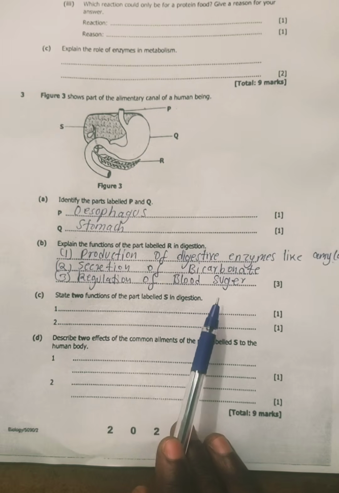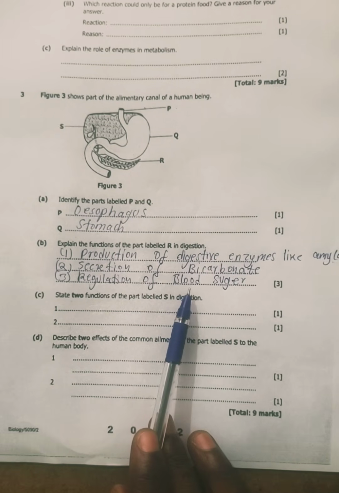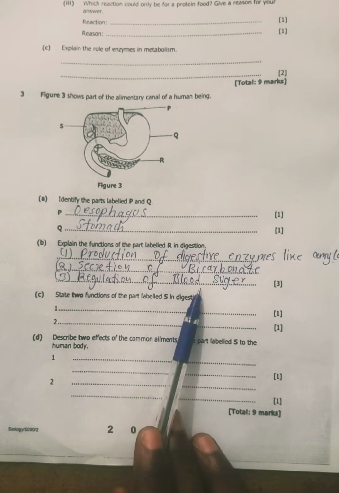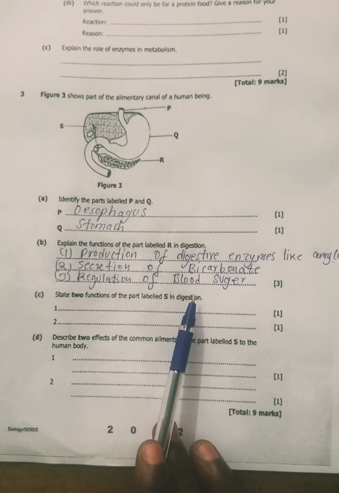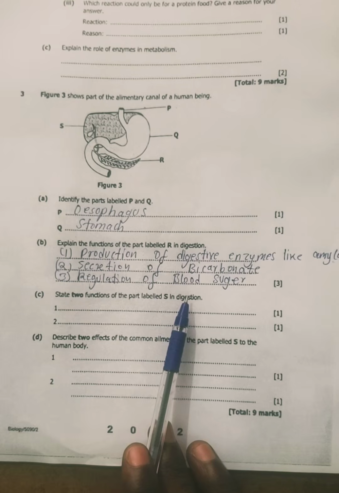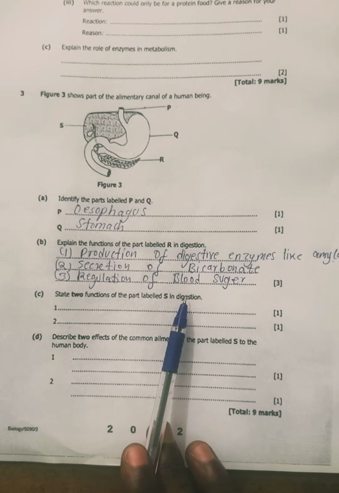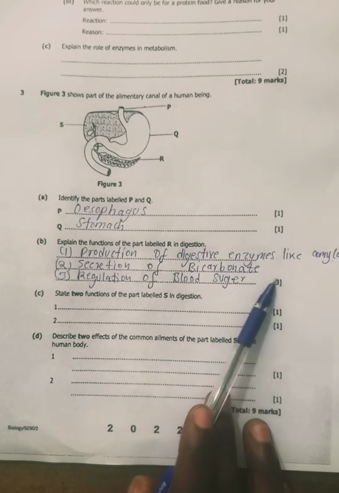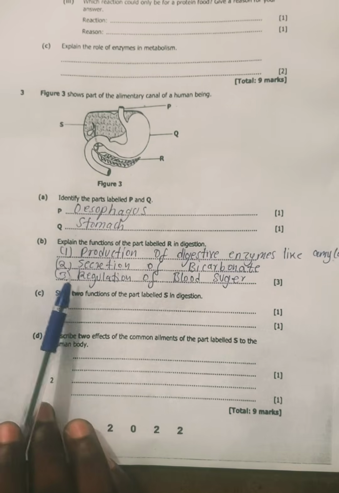For example, when the glucose level is high, it releases insulin to lower it. Then when the opposite is the case, that is when the glucose level is low, it releases glucagon, so that it maintains the blood glucose level. So these are the two hormones that are released: insulin when the glucose level is high, and glucagon when the glucose level is low. So this is being done by the pancreas. So this has 3 marks, meaning you need to provide 3 points.